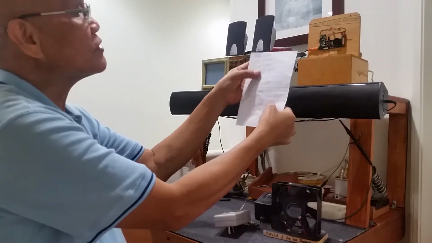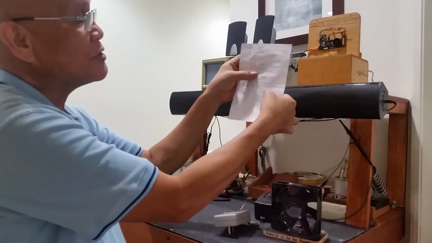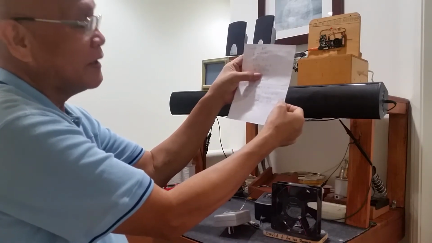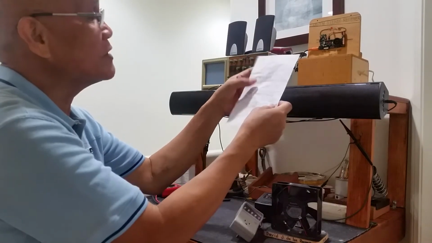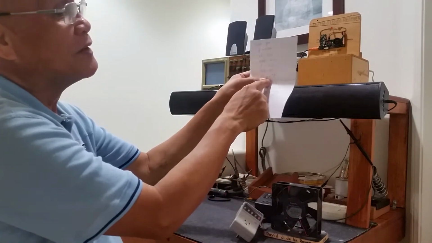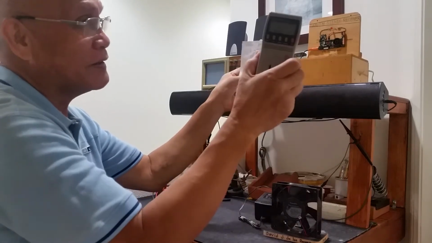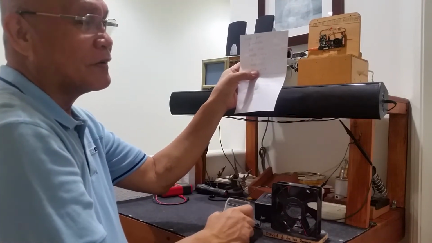The volt ampere is 15.4. If we divide these two, it comes out 0.798. And the reading here says the power factor is 0.79. So our calculation and the reading were almost 100% correct.